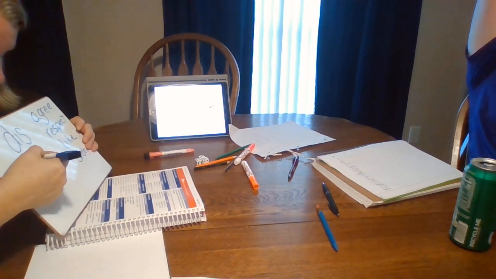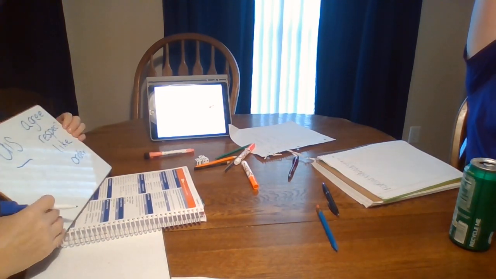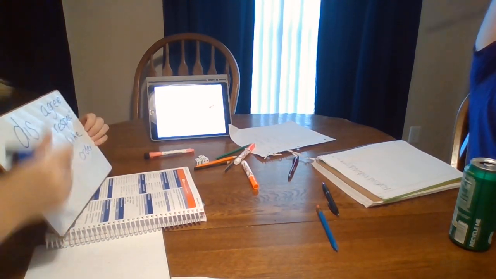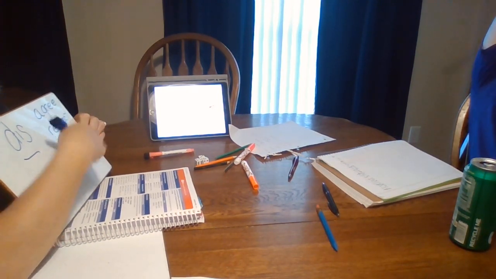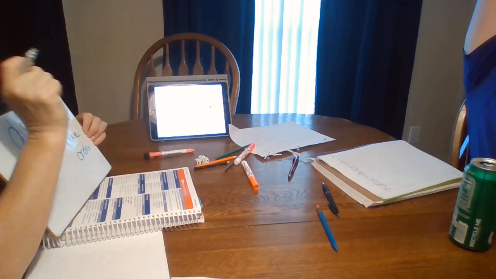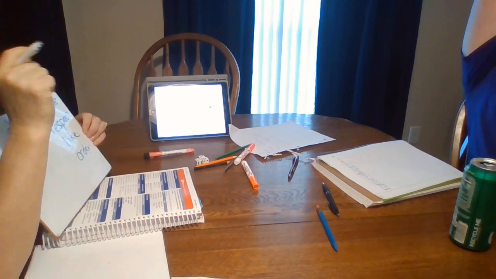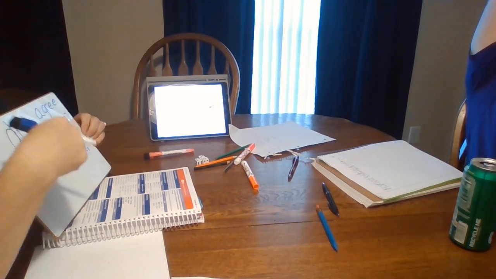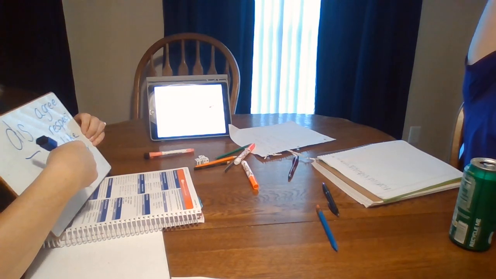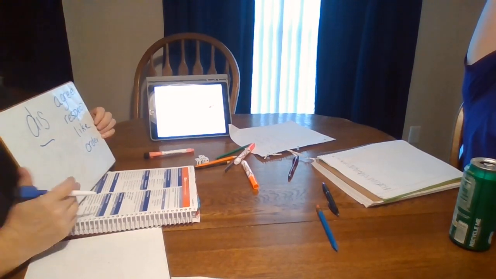Okay. So dis is our prefix, and then we have our root words. What we have to do is put our prefix with our root word, and then figure out how to use it in a sentence. First we're going to talk about the base word, and then what it means when we add our prefix. Okay, all right.